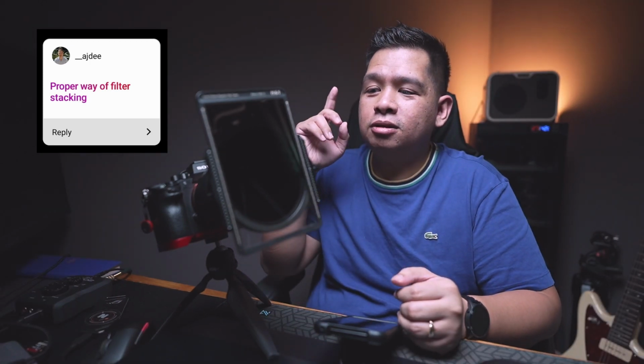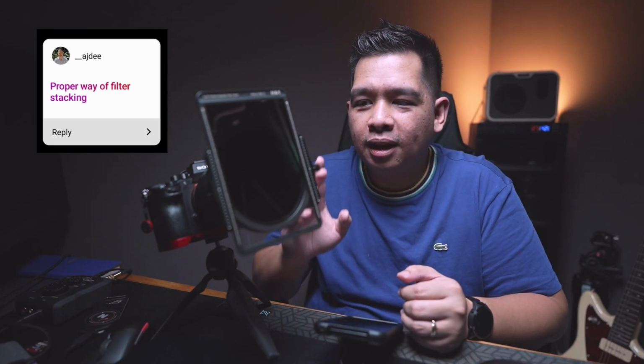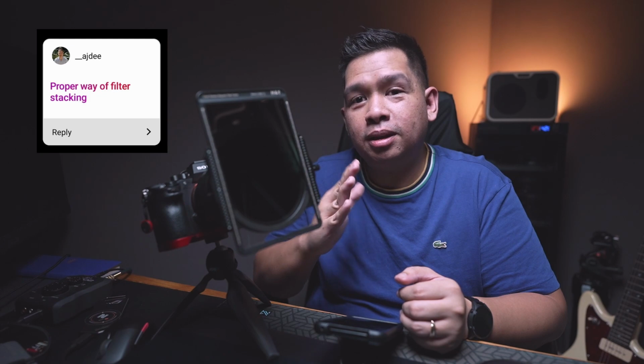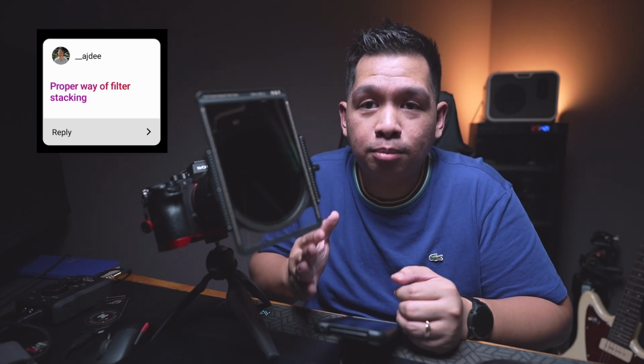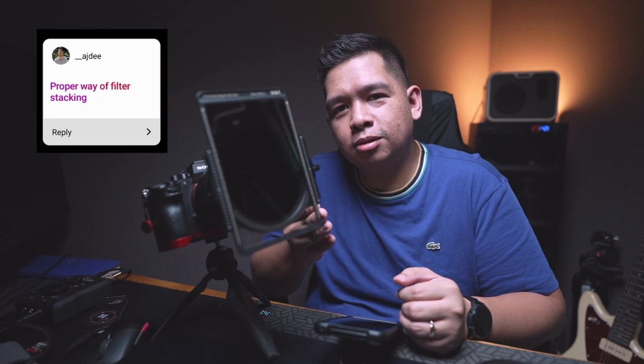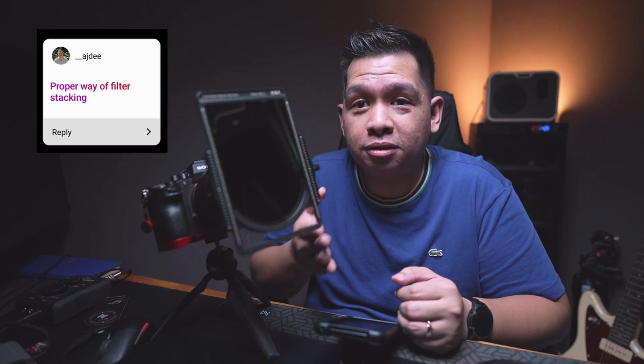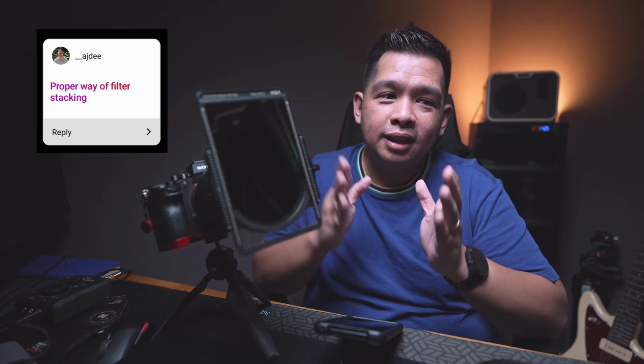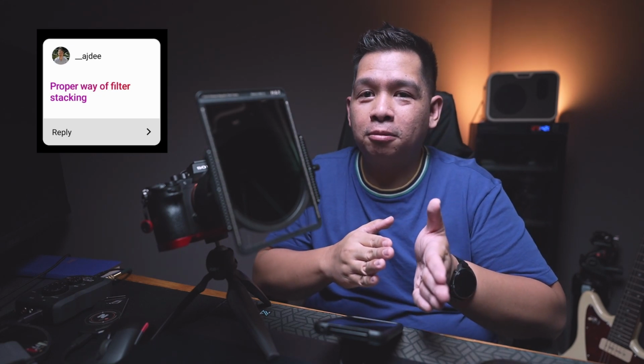For example, if you're using a wide angle like this one, you're going to be able to use maybe 3 or 4 layers at most. So it's also good to be able to really think about the filters that you're actually going to need, so you can kind of decrease the number of layers you're going to stack when you're shooting.